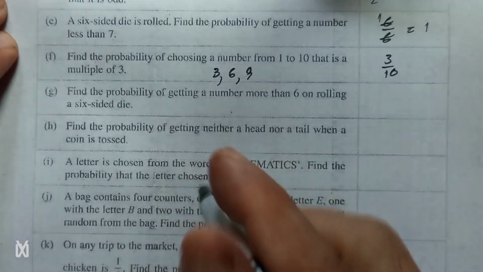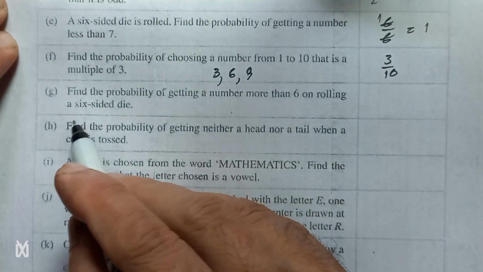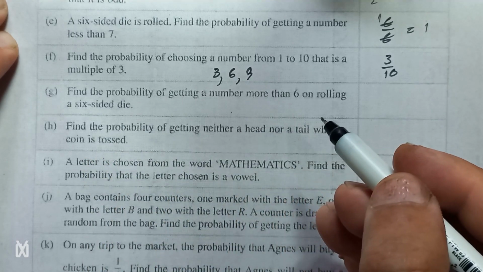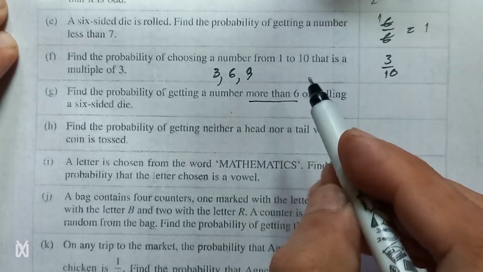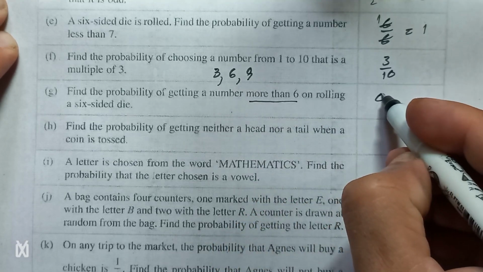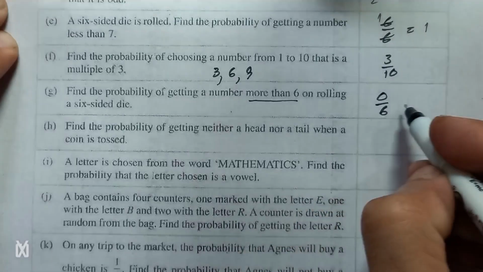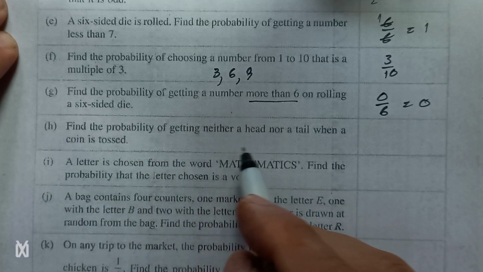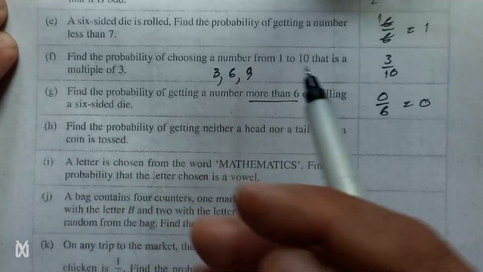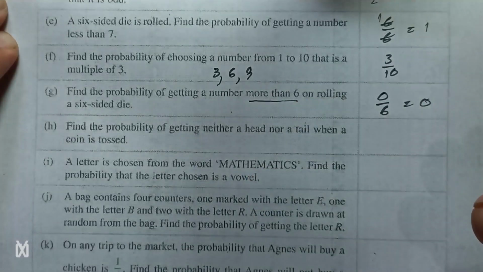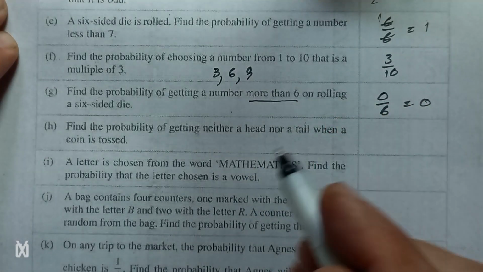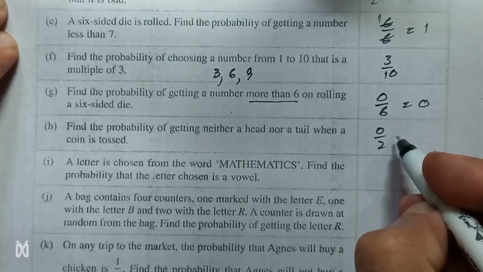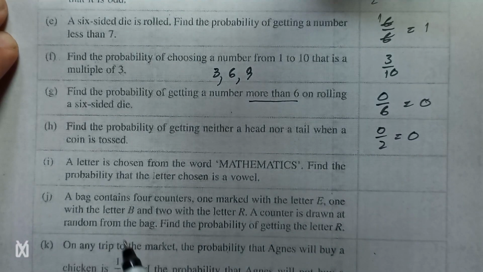G part: find the probability of getting a number more than 6 on rolling a six-sided die. So beta, on a six-sided die, numbers are 1, 2, 3, 4, 5 and 6. A number more than 6 is not there. So favorable outcomes are 0 and total outcomes are 6. So 0 is the answer. Next, find the probability of getting neither a head nor a tail when a coin is tossed. So beta, when a coin is tossed, definitely a head or a tail will be there. Neither a head nor a tail means 0 favorable outcomes and total outcomes are 2. So it means 0 is the answer.